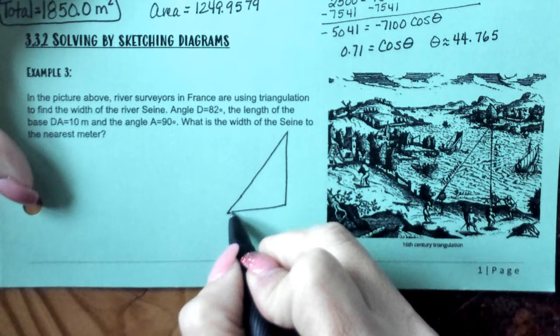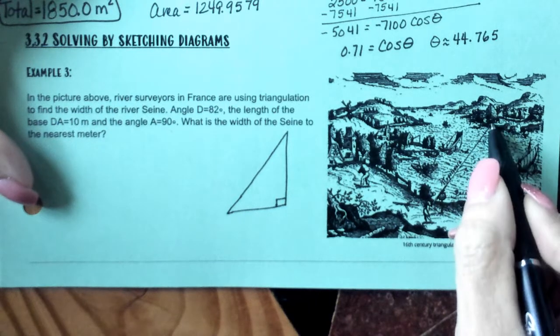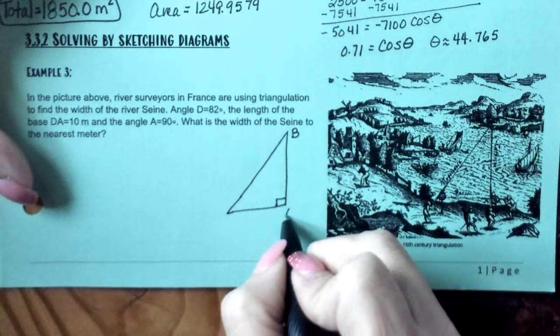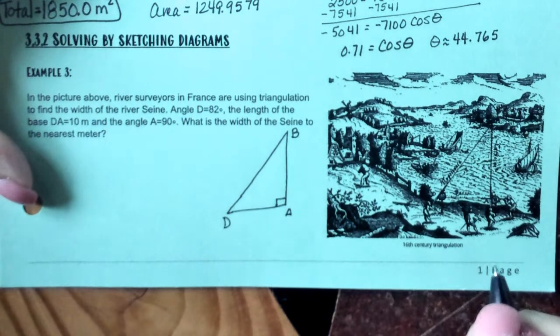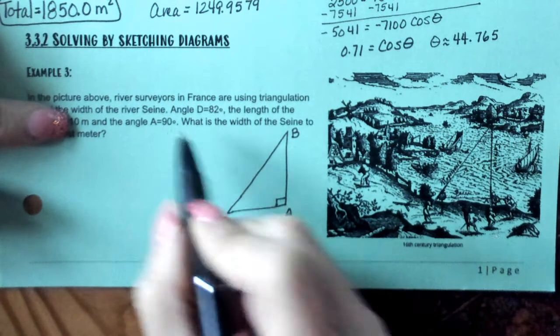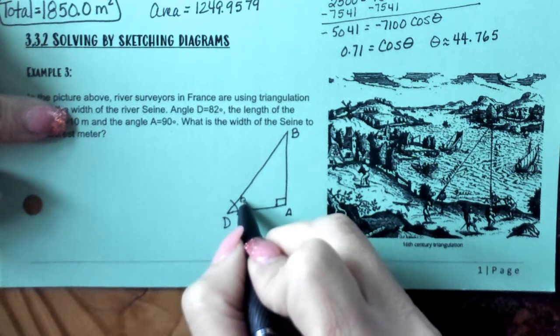So here's my surveyors. They've got a right angle right here. You can see the little guys looking across. Up here, I'm going to call this B. I'm going to call this A. And I believe they call that right there D. All right. They tell me that angle D, which is right here, is 82 degrees.